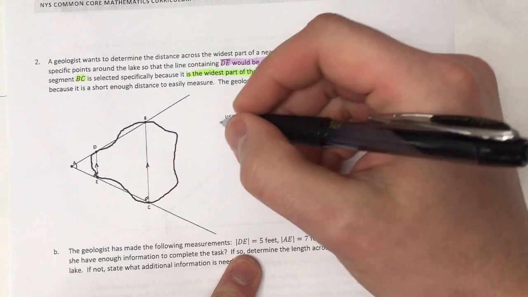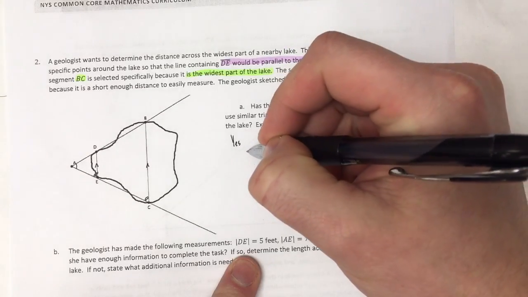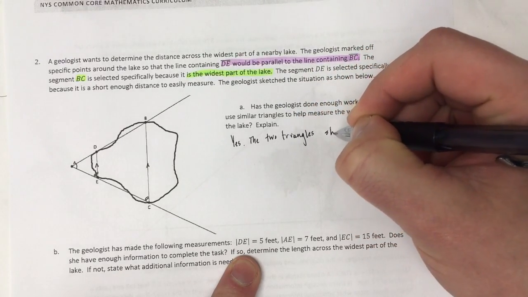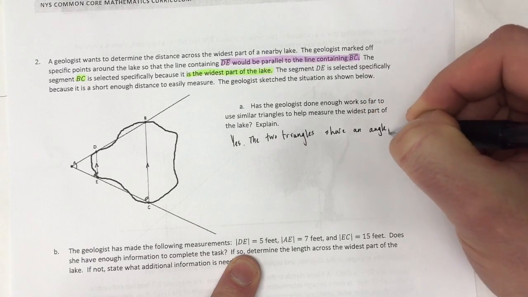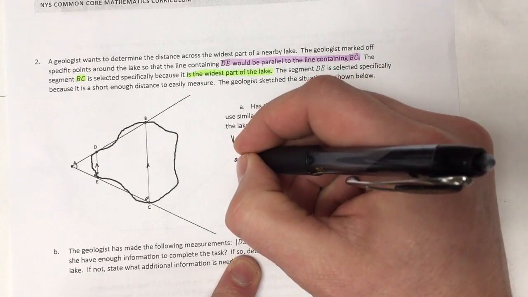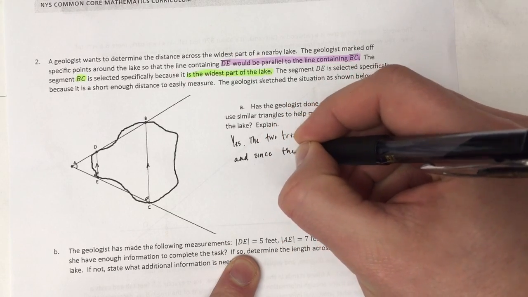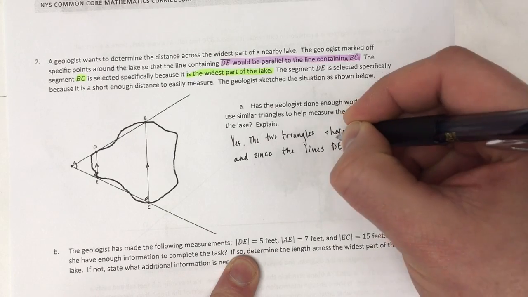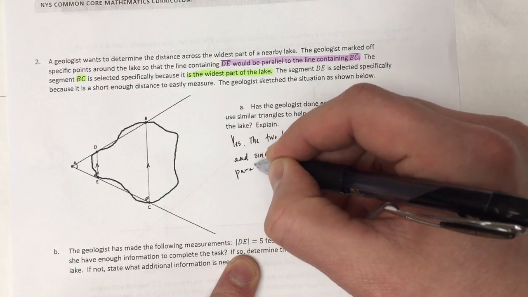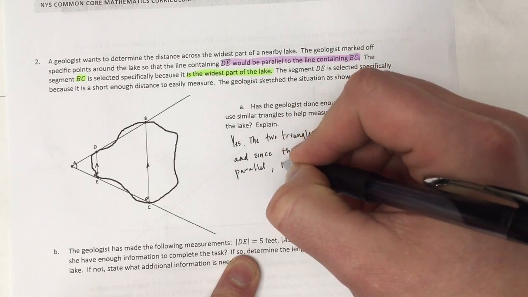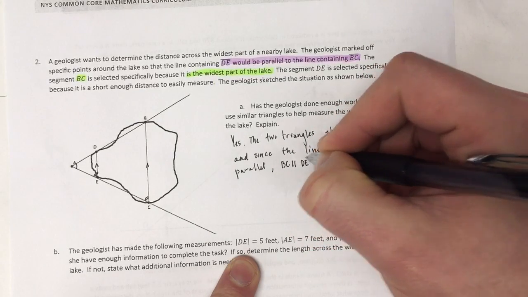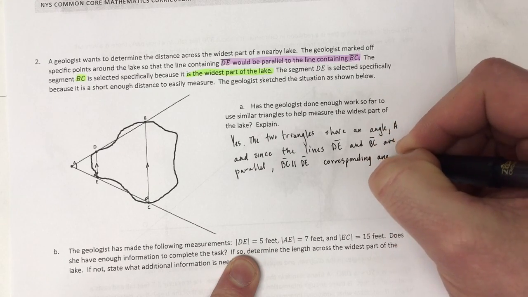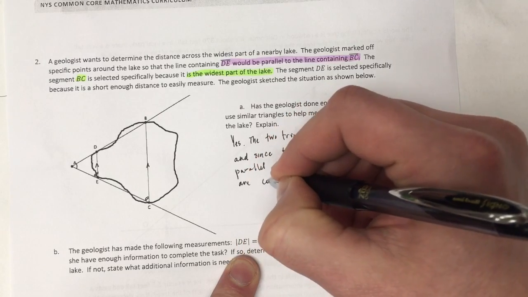We kind of just described it pictorially. Let's make sure we put some words to it. So yes, the two triangles share an angle A, and since the lines DE and BC are parallel, BC parallel to DE, corresponding angles are congruent.